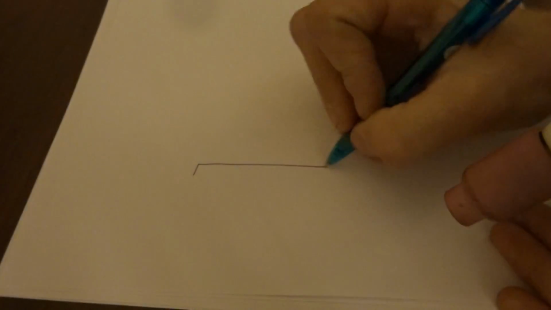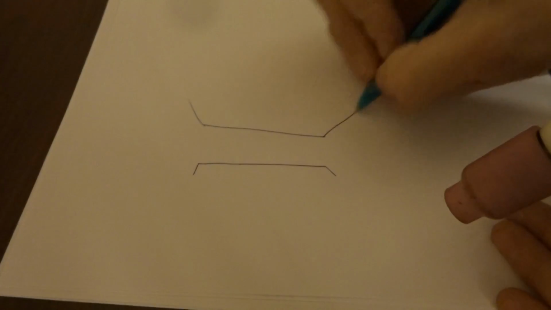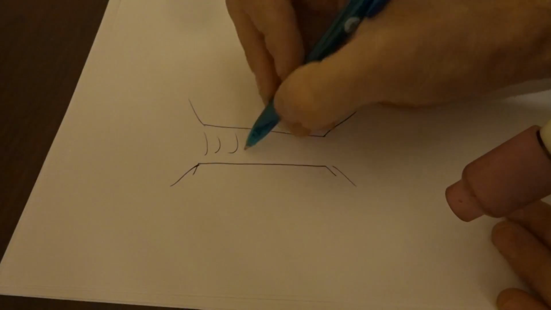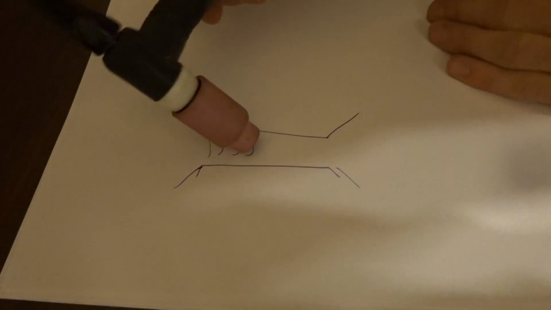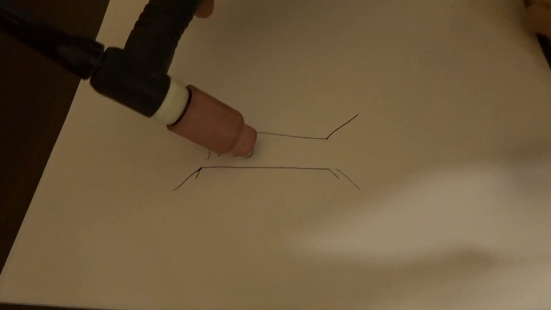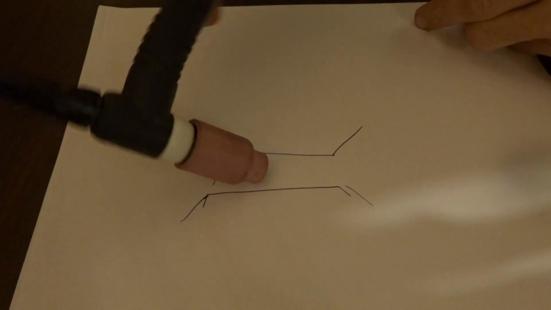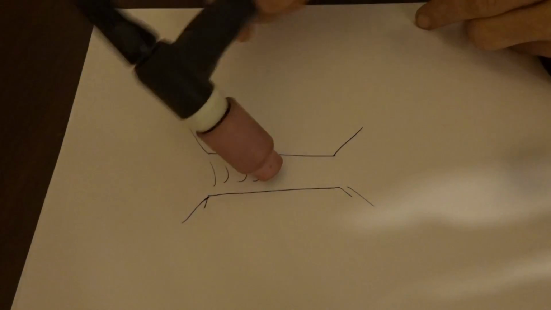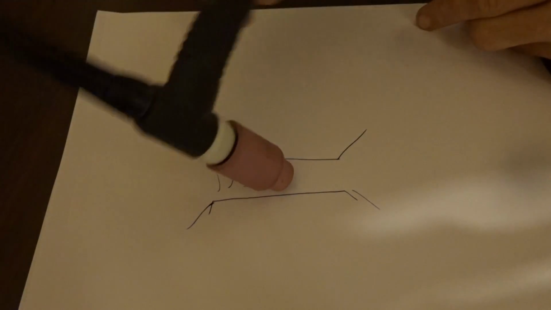Alright, the first one was holding it perpendicular. See, I got my bevels right here. Here's my bevels. This is the deposited metal. Now I'm holding my torch, I'm walking the cup. You see I'm walking the cup here, you see? Just walking the cup. My TIG torch is angled and I'm walking the cup.